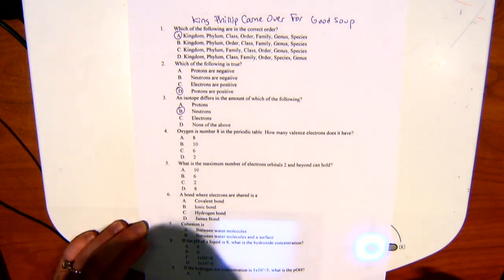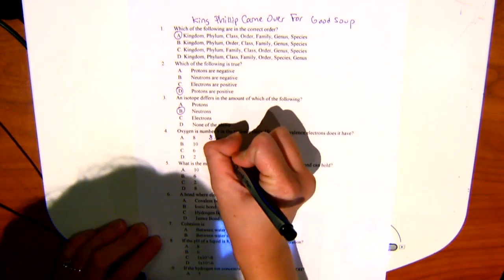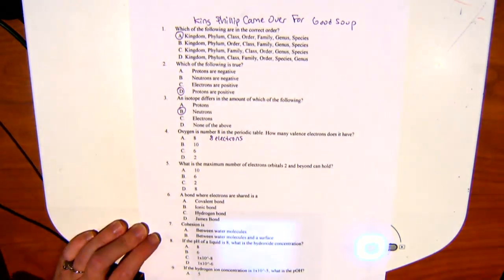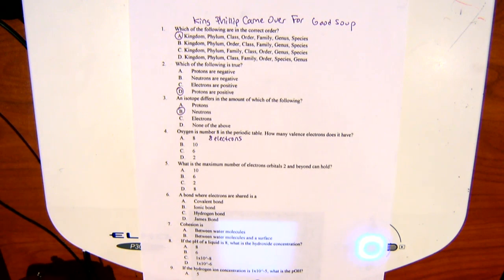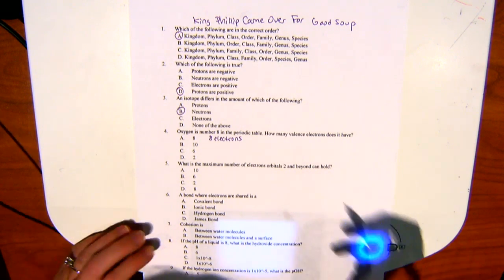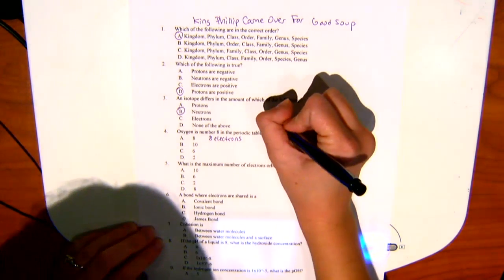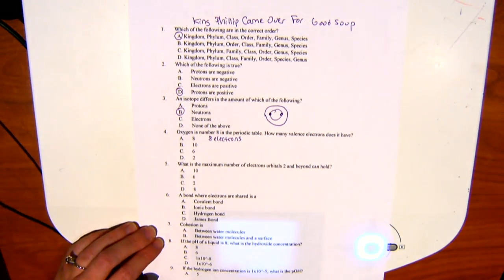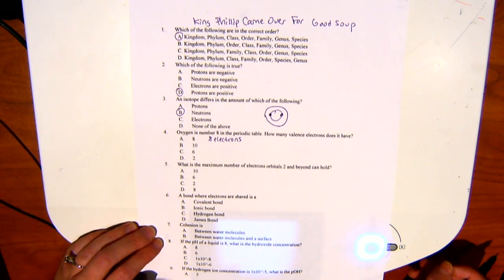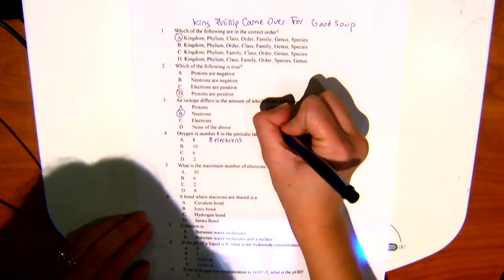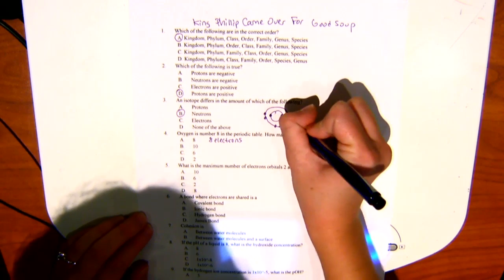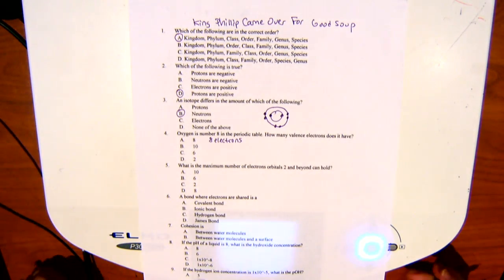Number 4, oxygen is number 8 in the periodic table. How many valence electrons does it have? So if oxygen is number 8, that tells us it has 8 electrons. So if we want to figure out the valence electrons, we would have to draw the orbitals. So the first orbital is going to hold a maximum of 2. So I'm going to draw my 2 electrons in. I'm going to have another row. And since we have 8 total, I'm drawing the wrong box. If we have 8 total, that means I'm going to have 6 more. 6. Giving us a total of 8.